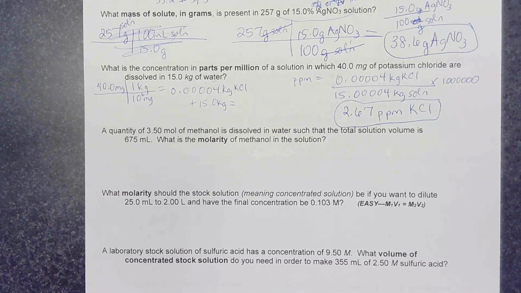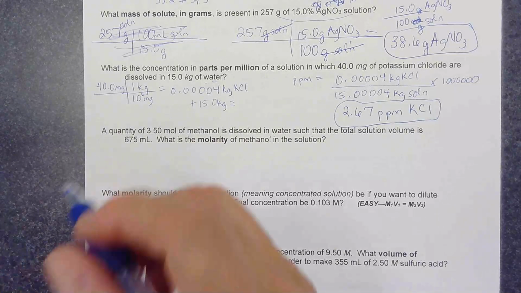All right, so now go to the next one. A quantity of 3.5 moles. This is the easiest one we've done so far. This one's a piece of cake compared to what y'all have been doing. What are you doing in this problem? The only thing you're doing is what? 206.75 milliliters. That's it, and then doing what? Moles over? That's right, that's all you're doing. It's a simple molarity problem.